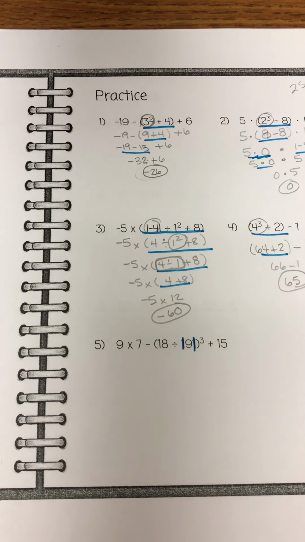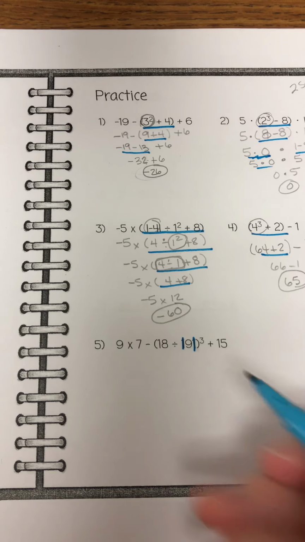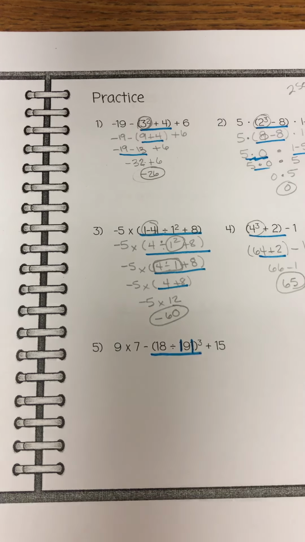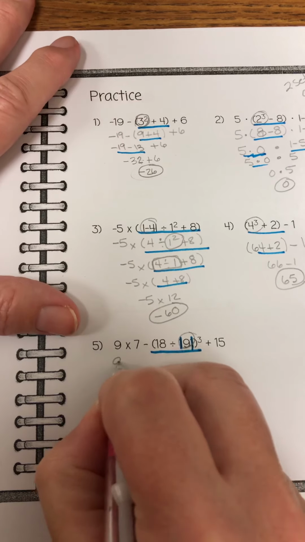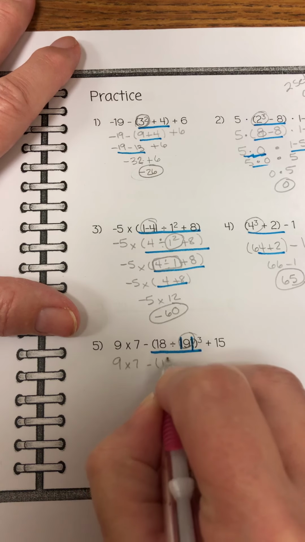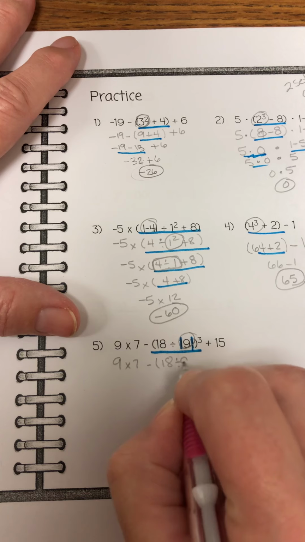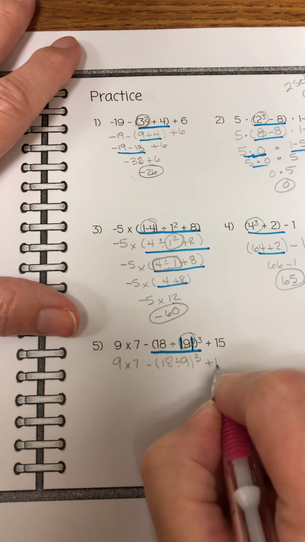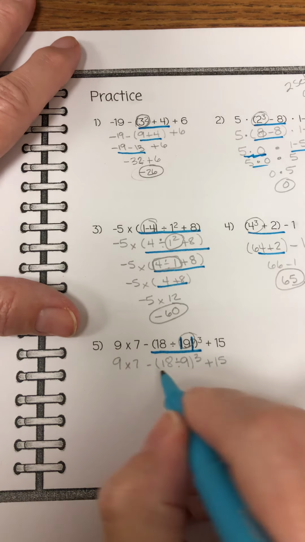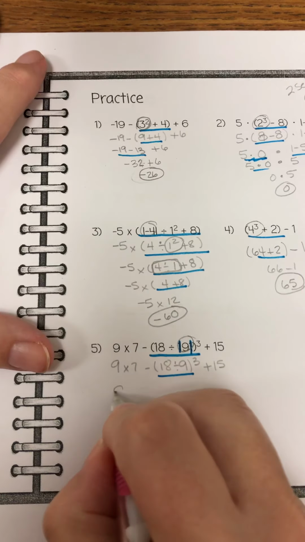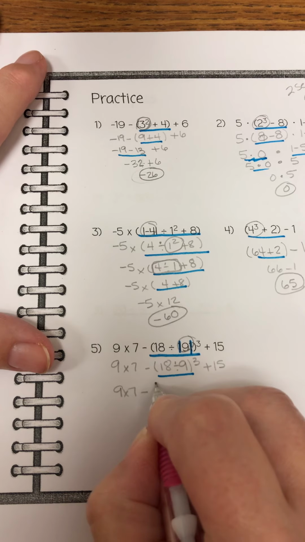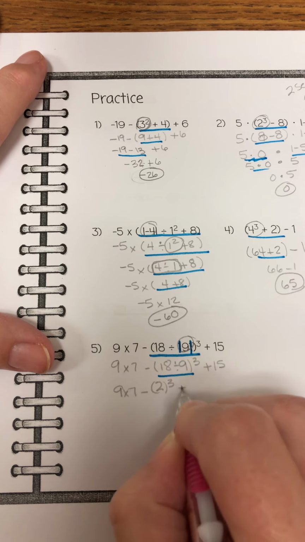So what are we going to do first, friends? That's right, we're going to take care of our parentheses first. But within that parenthesis, what do we got going on? Well, you got an absolute value symbol we got to take care of right there. So 9 times 7 minus 18 divided by 9, and it's going to be cubed. So we're going to take care of our parenthesis. So 9 times 7 minus 2 cubed.